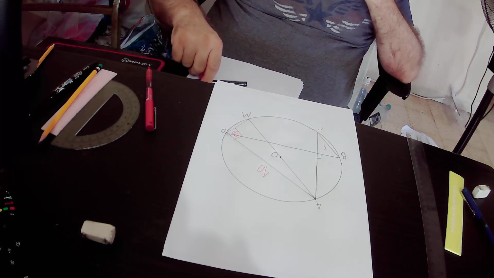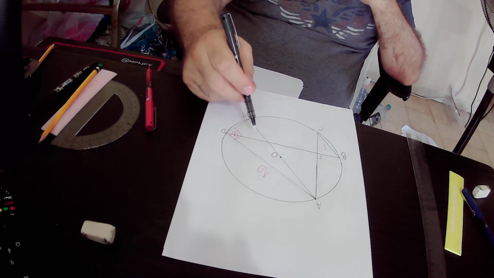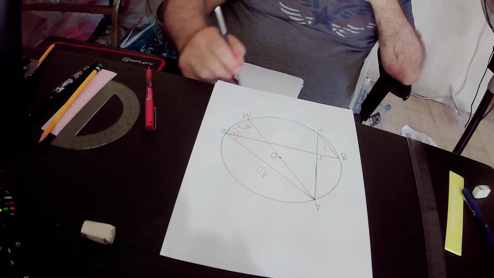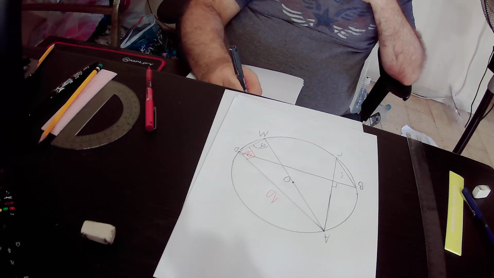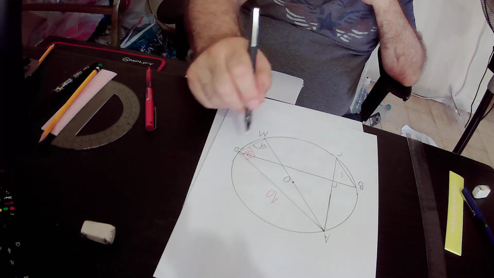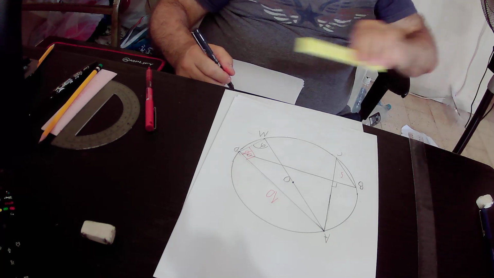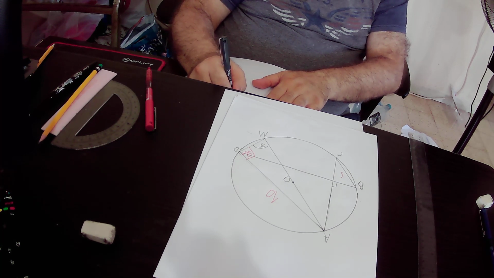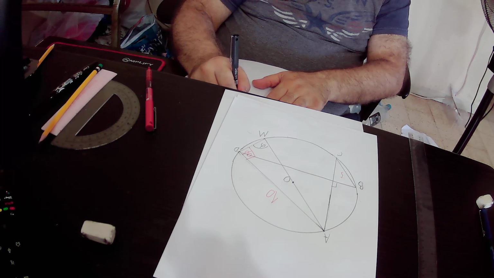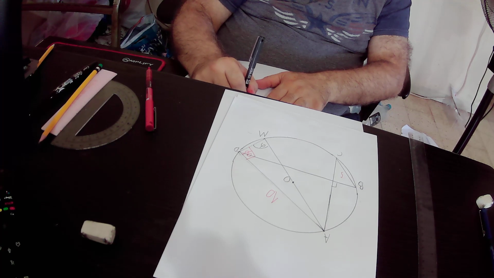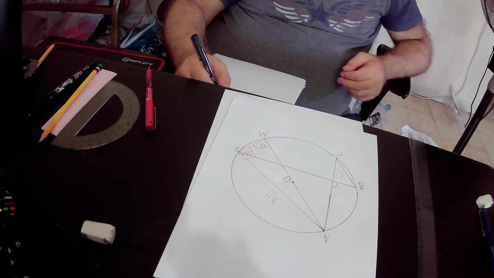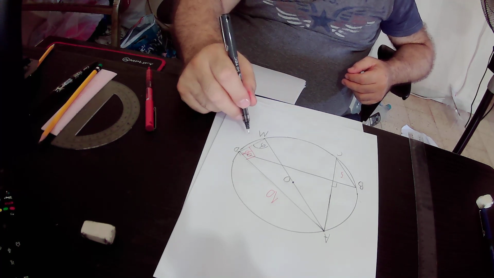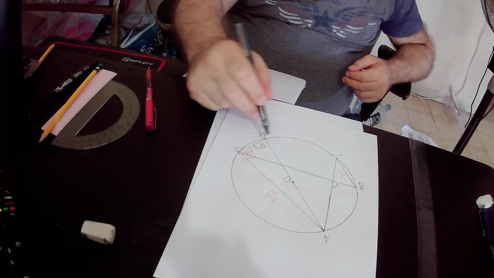Now we will define angle AMD as alpha. In the right triangle AMD, angle AMD is defined as alpha, and angle MAD will be defined as beta.